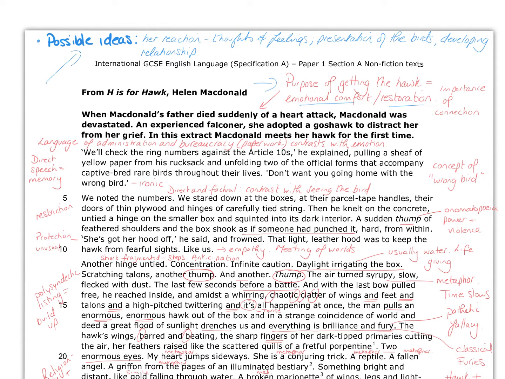And what she's hit with is a strongly emotional experience in itself. But understanding the purpose of buying the hawk gives a little bit of an idea of the importance of the connection to her. And that is going to become the all-important thing as the extract goes on.